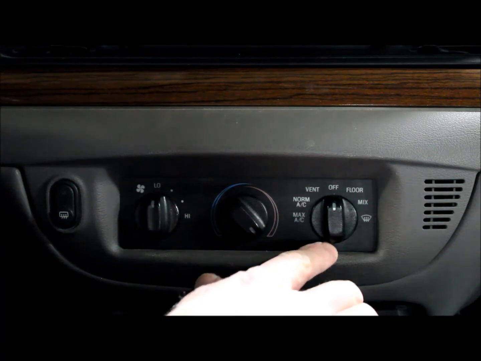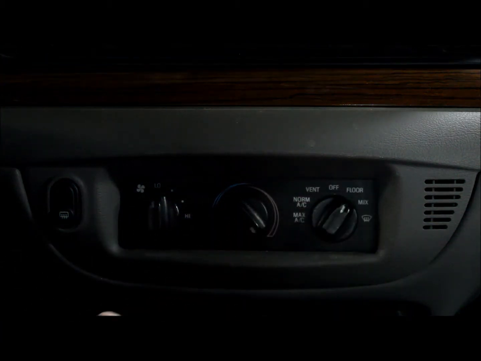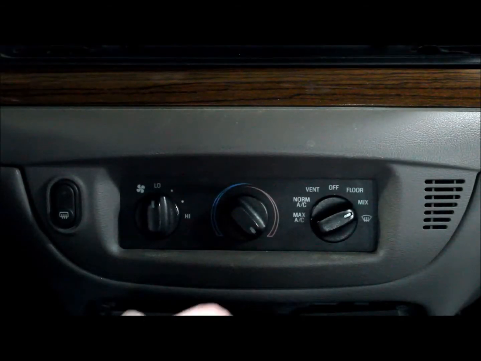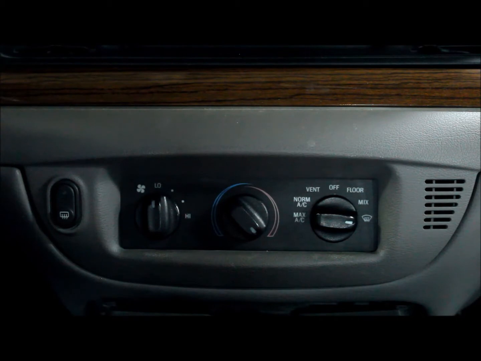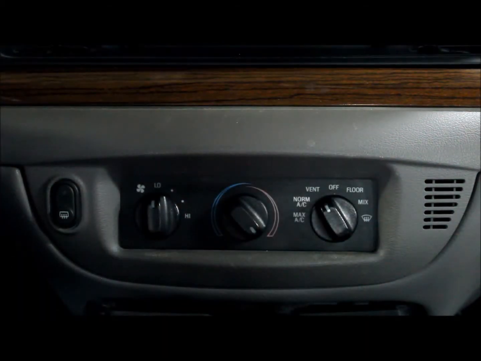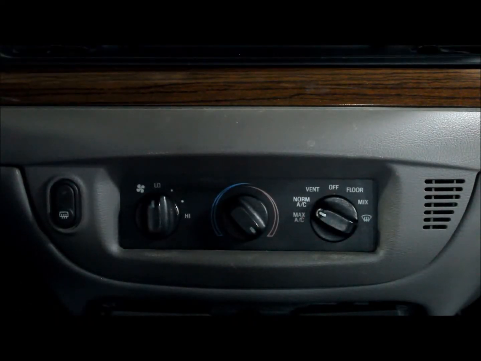The mode selector switch over here, we have off, we have floor, mix, which is a combination of floor and defrost, and then on the cooling side we have vent, just lets fresh air in from the outside, no refrigeration going on. Normal AC takes outside air, cools it and sends it in, and max, which takes inside air from inside the car, sends it back through the refrigeration system and sends it back into the car even cooler.